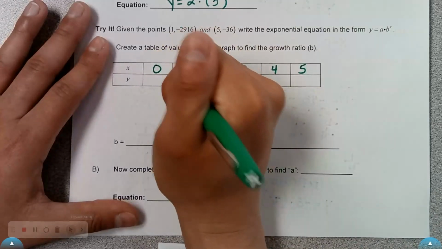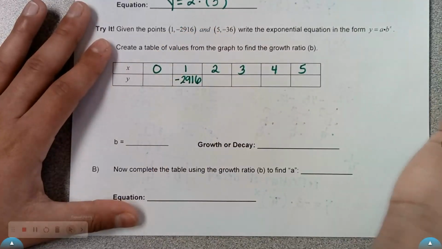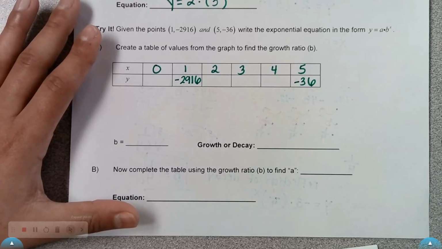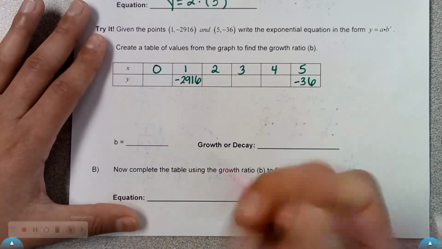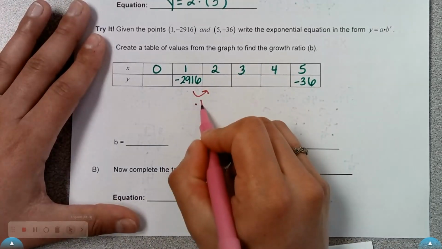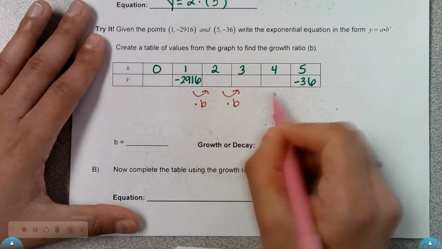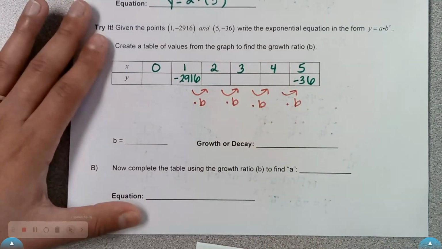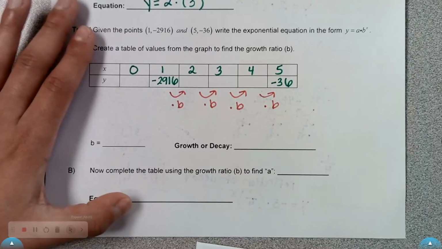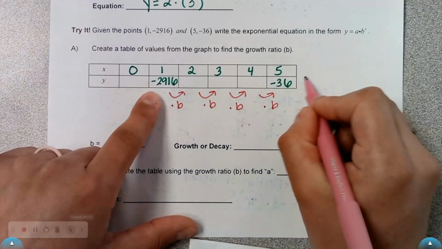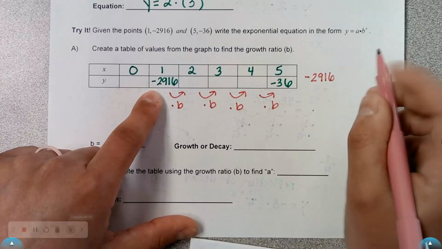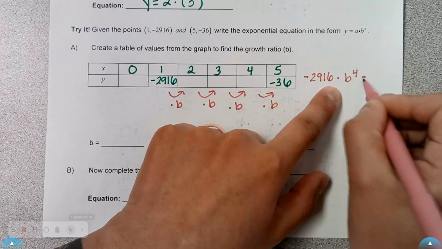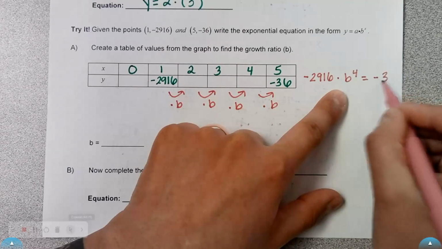So with the 1 is negative 2916. With the 5 is negative 36. Okay, we want to count and see how many b's it takes to go from here to here. So this is times b, times b, times b, times b. So when I write my equation, think about where you're starting at. Well, you're starting at that negative 2916. Okay, and then you have 1, 2, 3, 4 b's. And you're ending at that negative 36.